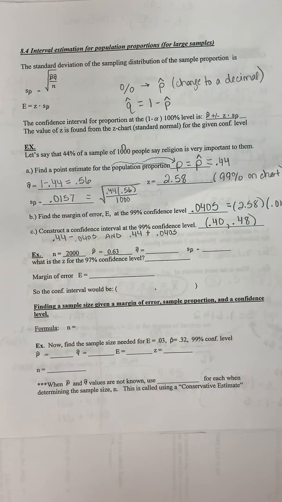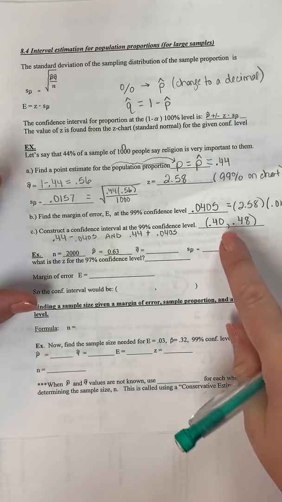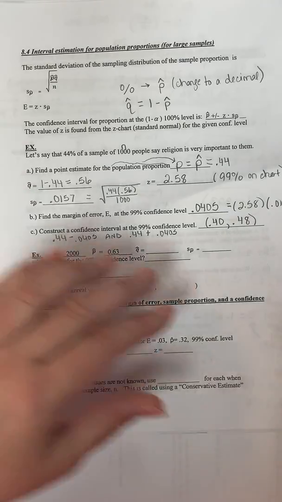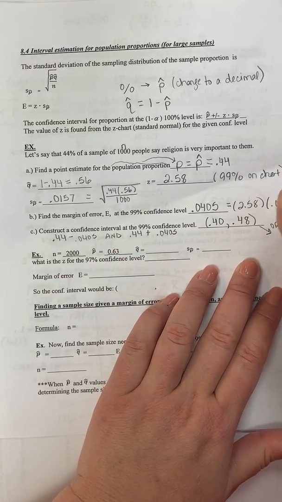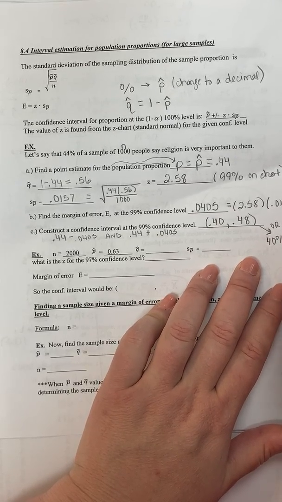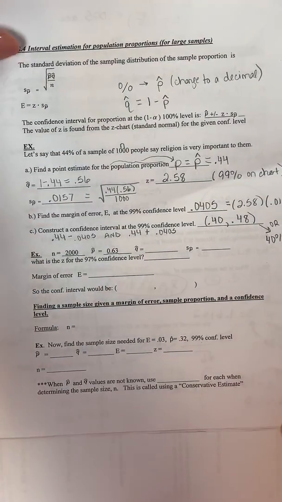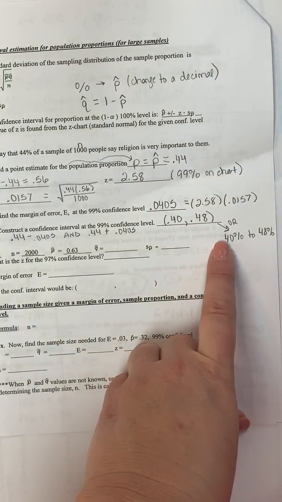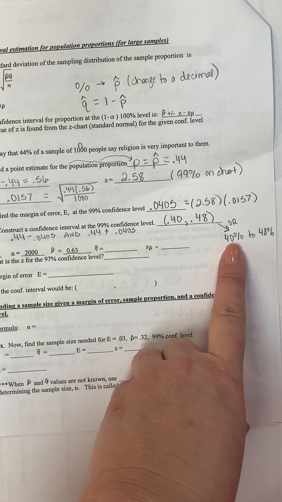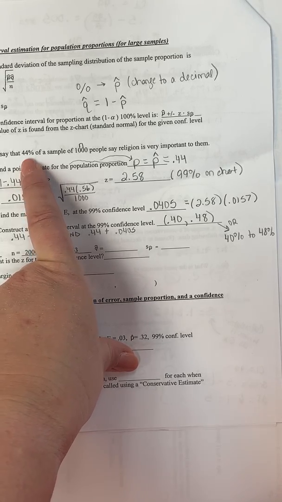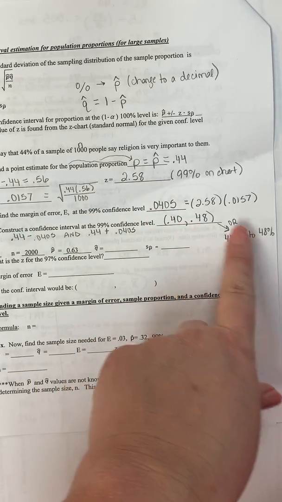Now, sometimes with proportions, they don't just want the interval. They want the percentage. So how would I take this to a percentage? I would just multiply by 100%. So they may want you to put it's 40% to 48%. They may want you to take this interval and multiply by 100 and turn it into a percent. Sometimes they do that simply because P hat was a percent. You started with a percent. It'll tell you exactly how it wants it, either the interval or the percent.